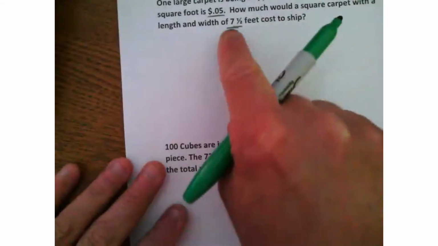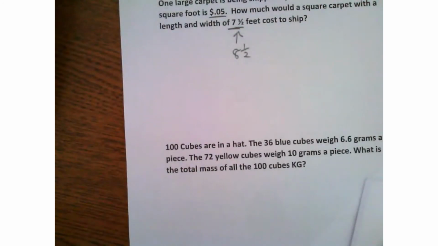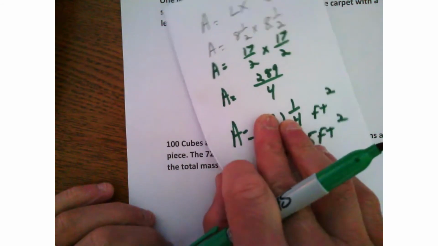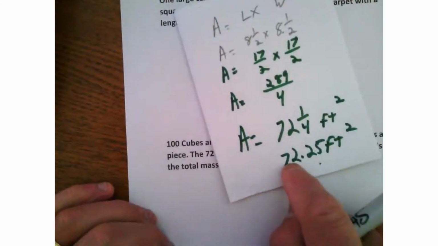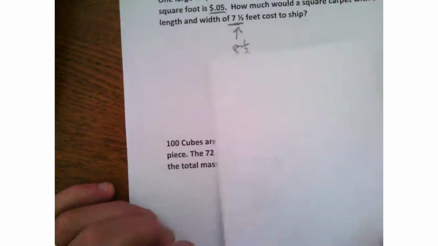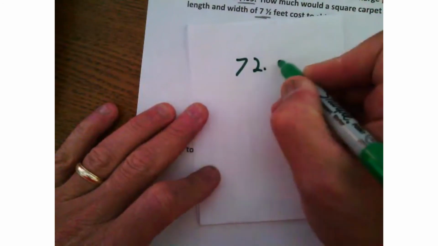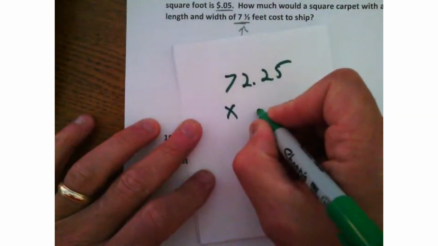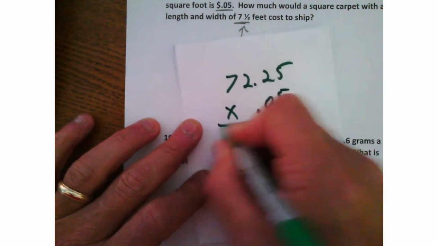So when you do your homework tonight and you do the 7.5 one, you'll have a great idea of how to make it look and how to do it. After you're done with that, you just take your product. I got 72.25, and it costs a nickel to send it. So a nickel a square foot, times 0.05.